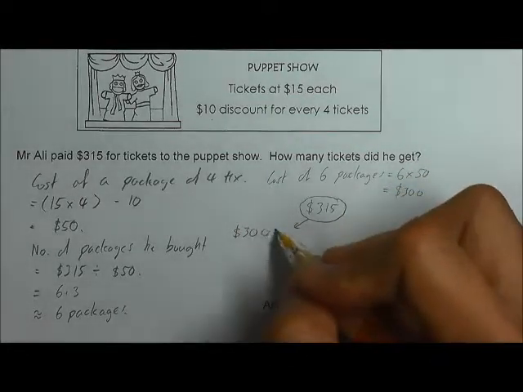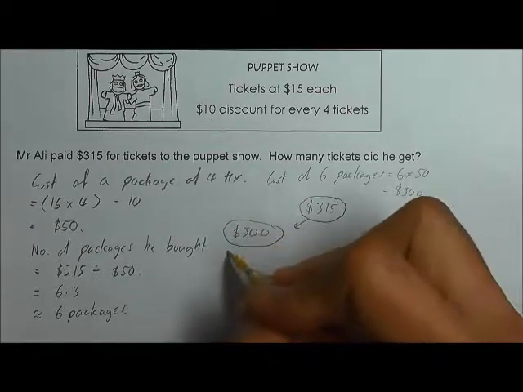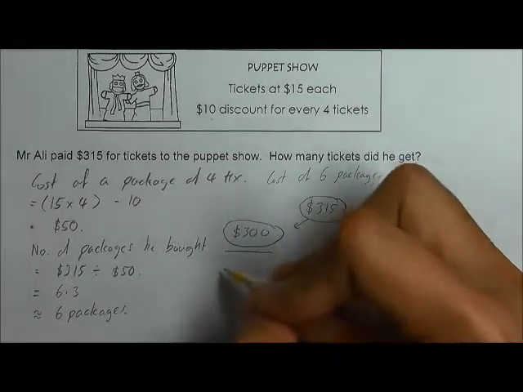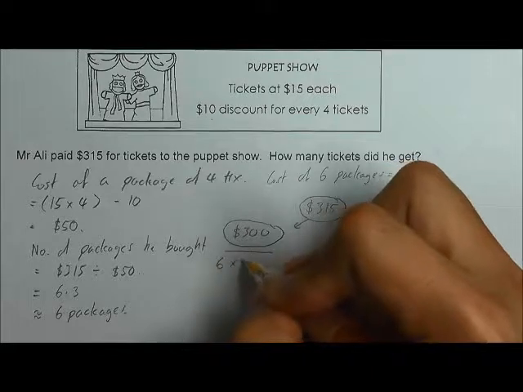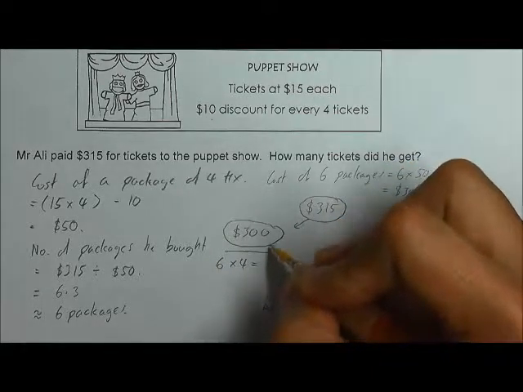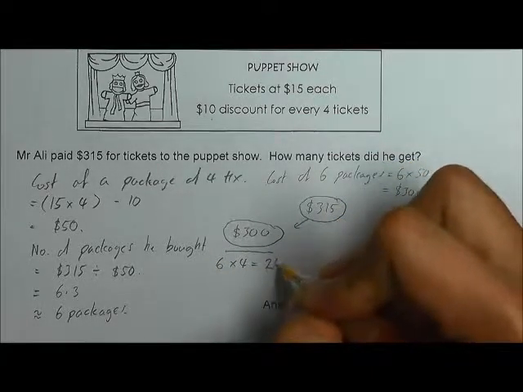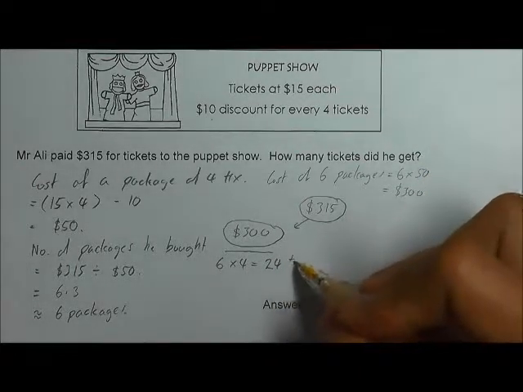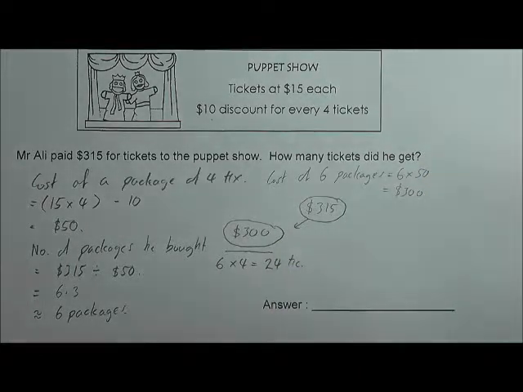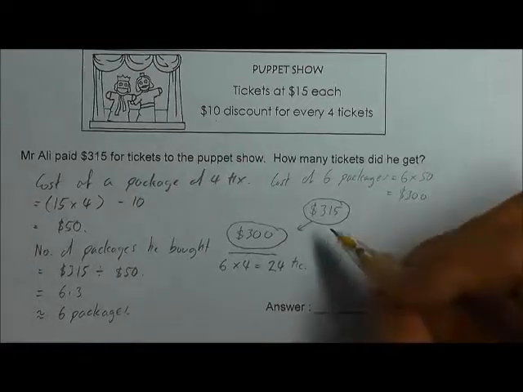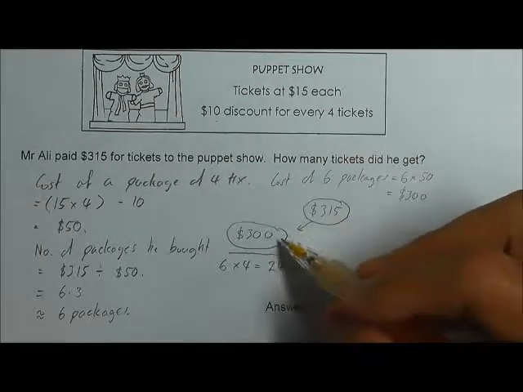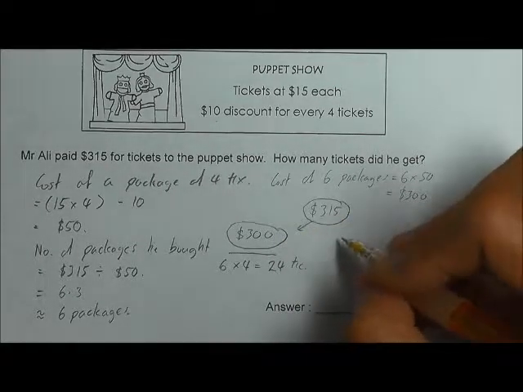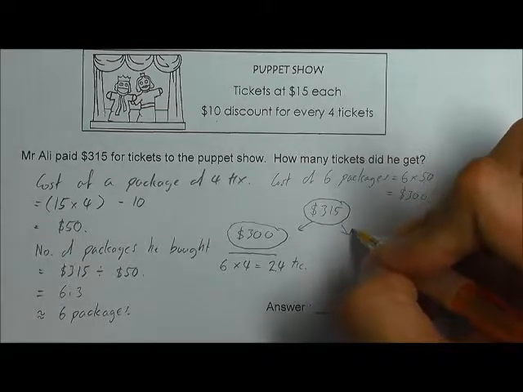So $300 is used to buy 6 packages of 4 tickets. So he would have gotten 24 tickets with the $300, and he would be left with another $15.